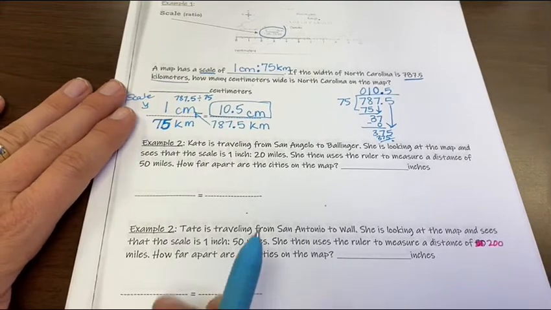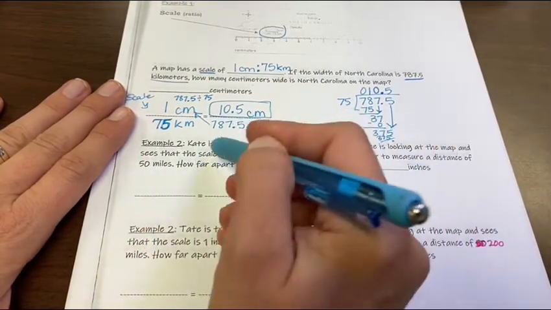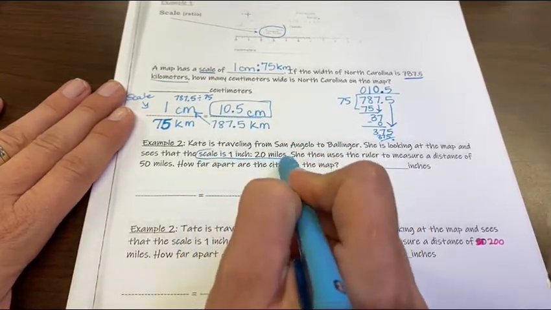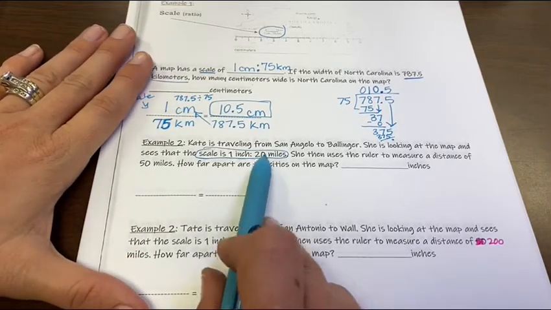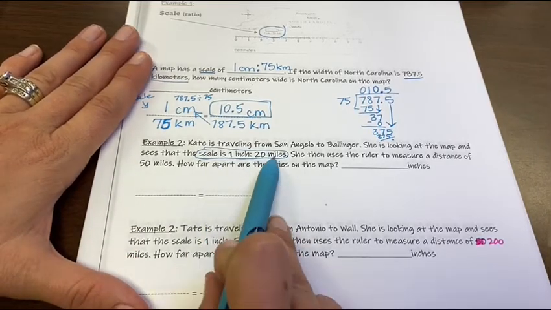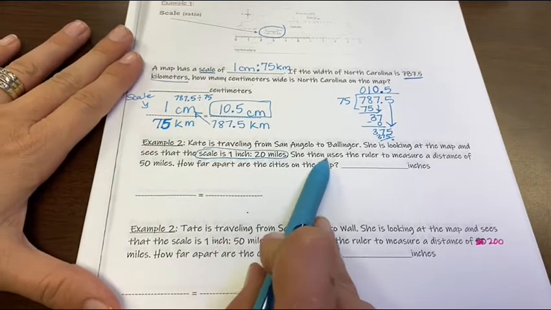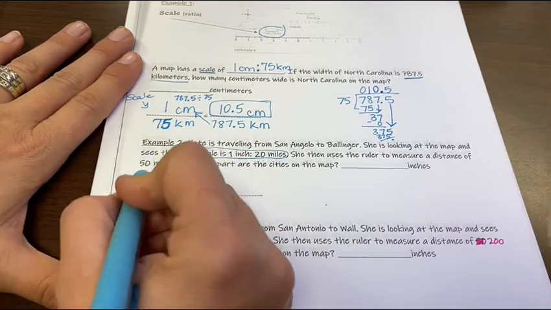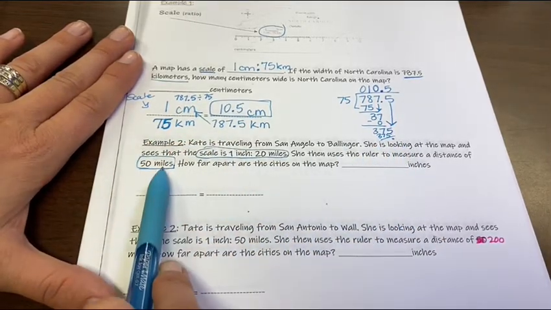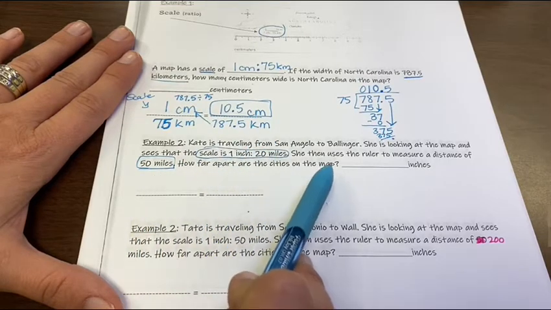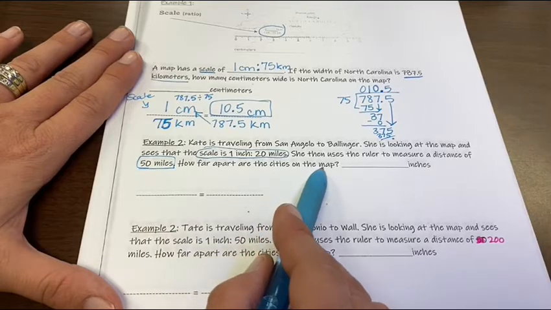So let's look at example 2. Kate is traveling from San Angelo to Ballinger. She is looking at the map and sees that the scale, so they're not giving us a map, they're giving us the scale straight in the problem, is 1 inch to 20 miles. So 1 inch on the map is 20 miles in real life on the land. She then uses a ruler to measure a distance of 50 miles. So she uses a ruler and realizes it's 50 miles, but she's not telling us how far it was on the map. So how far apart are the cities on the map?